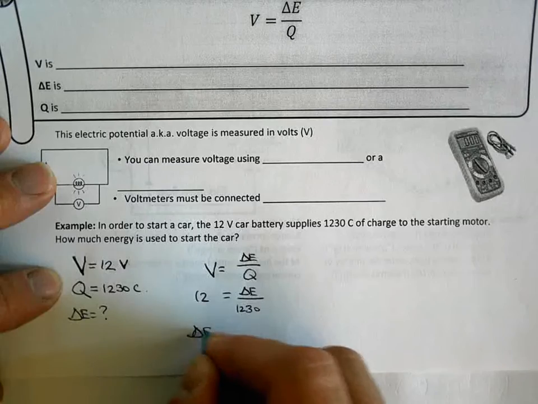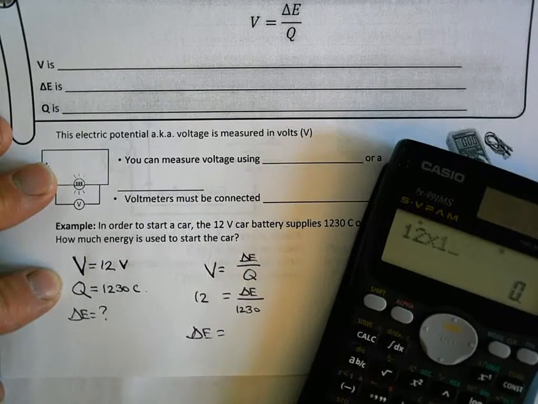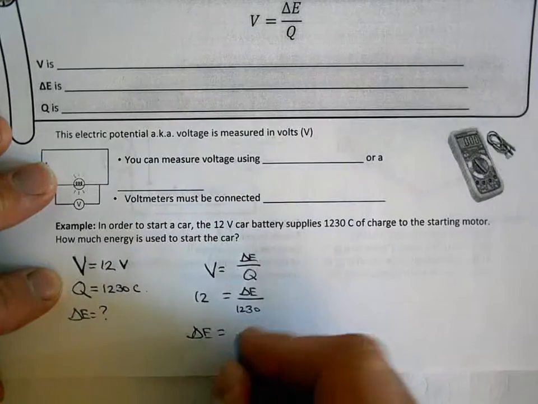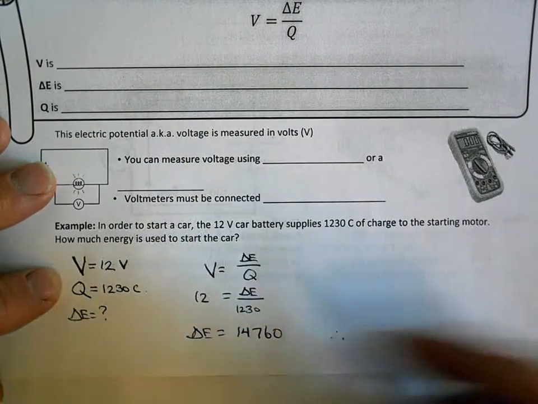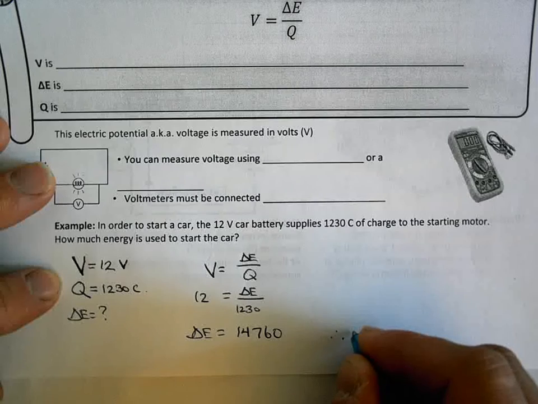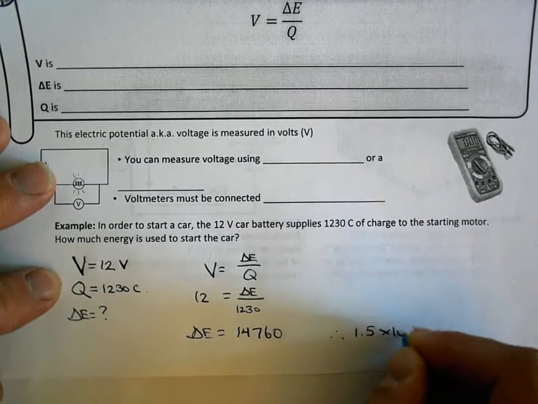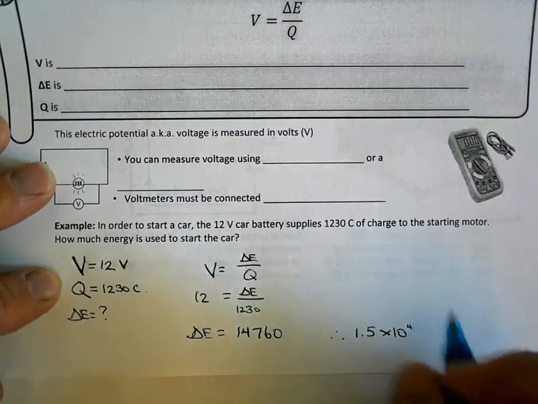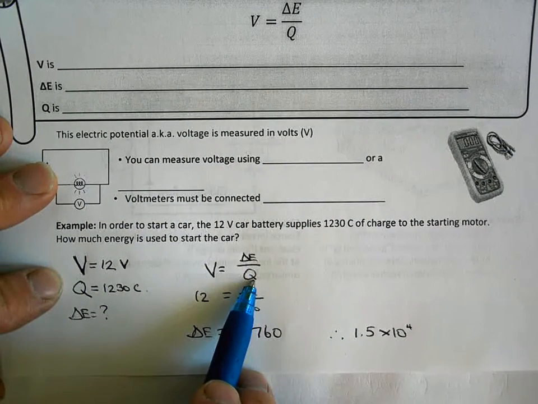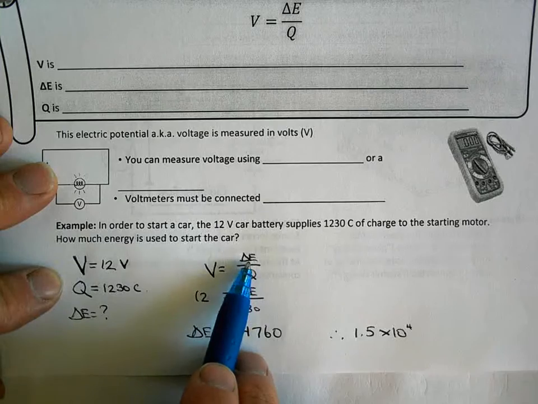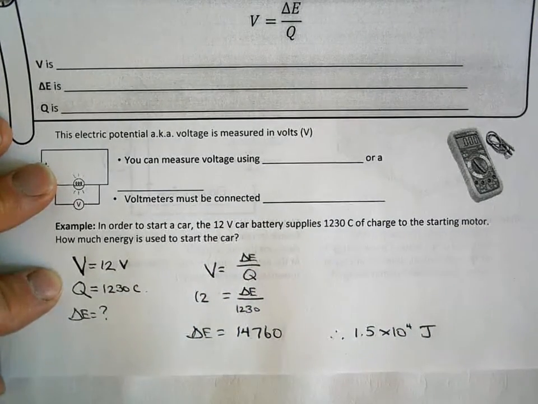So when I cross multiply, I end up with 12 times 1230 gives me 14,760. So therefore, let's say two significant figures, 1.5 times 10 to the 4. What are the units again? Well, voltage is in volts, charge is in coulombs, and energy is always in joules. So 1.5 times 10 to the 4 joules.